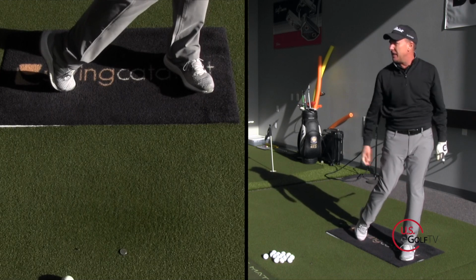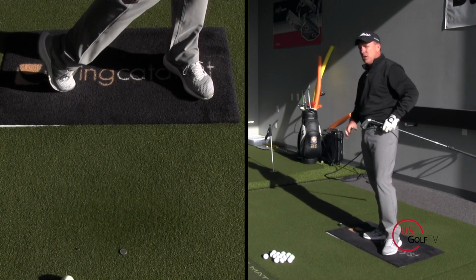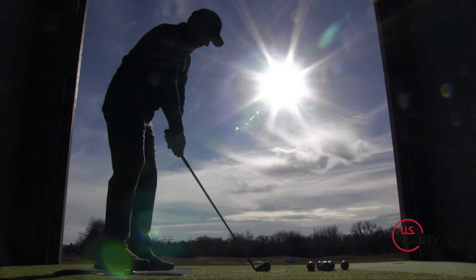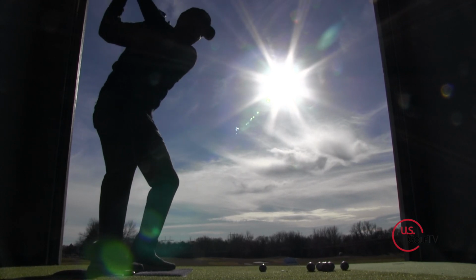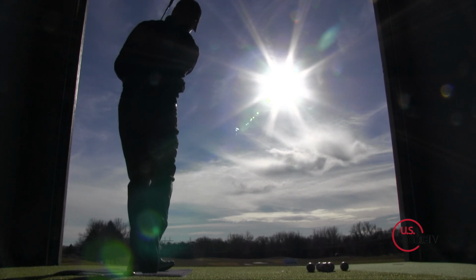Felt pretty solid. I'm going to take a look, see what type of numbers I got here. We're going to talk about that path and that face. Now notice there, I didn't say to do anything different with your normal golf swing. Just change the aim and the face a little bit.